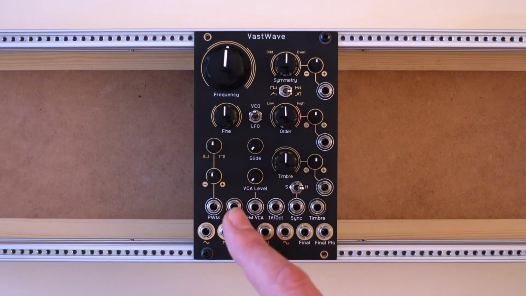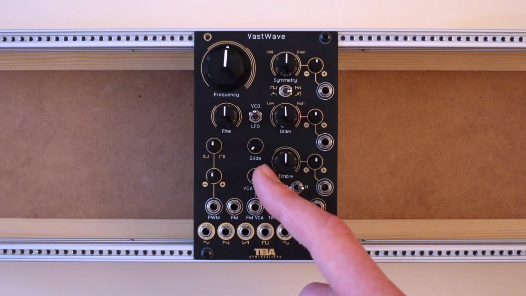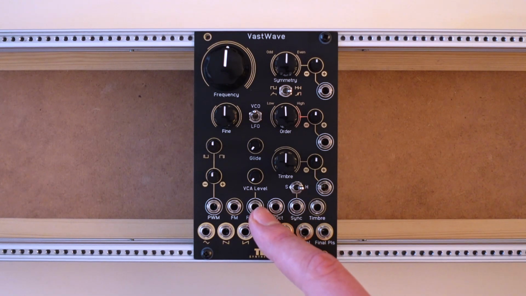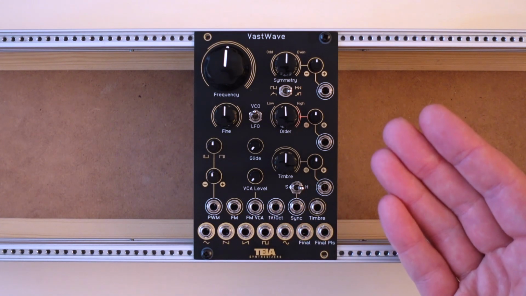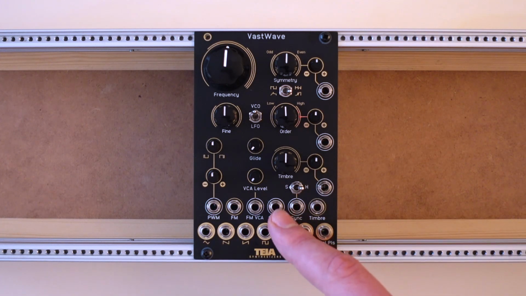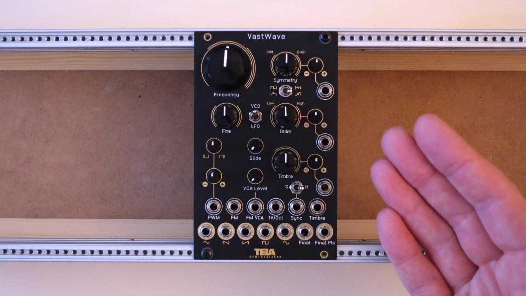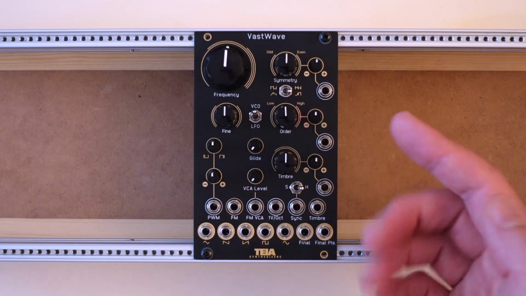There's also an FM input with a built-in VCA, so the amount of frequency modulation can be controlled with this input, for example with an external envelope. There's a 1 volt per octave input and a sync input, switchable between hard and soft sync. And finally, the oscillator has a built-in glide circuit. The speed for that can be set with this knob.